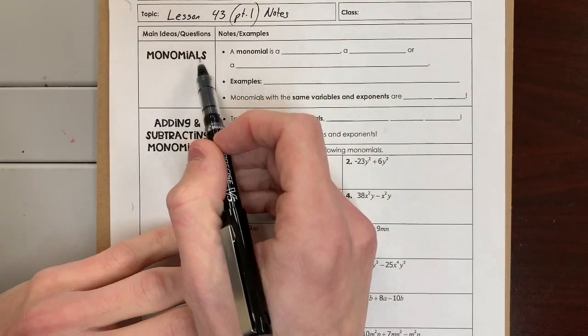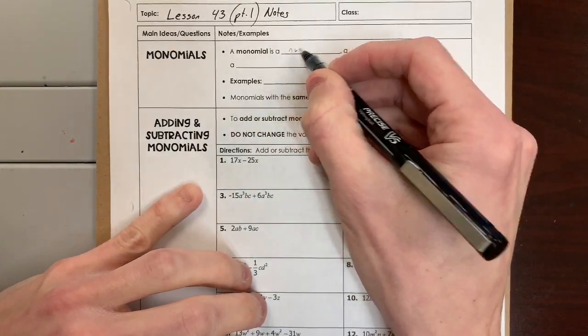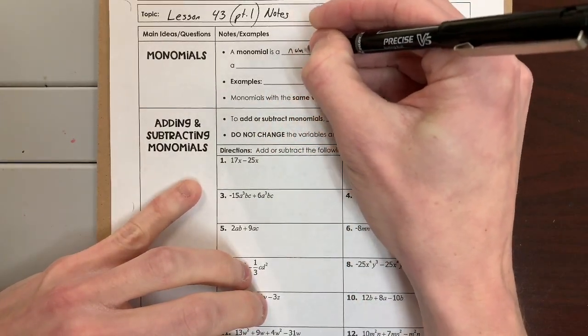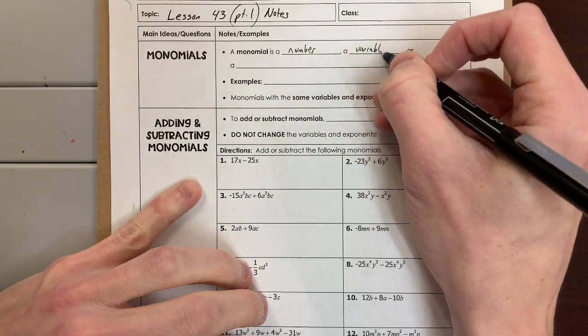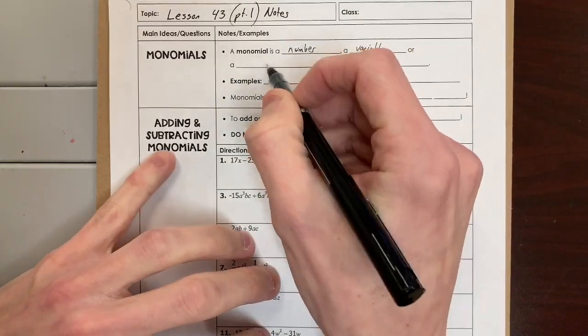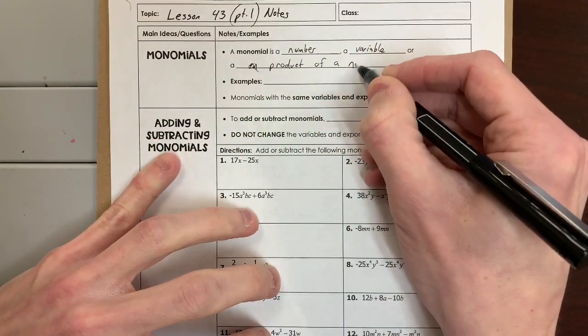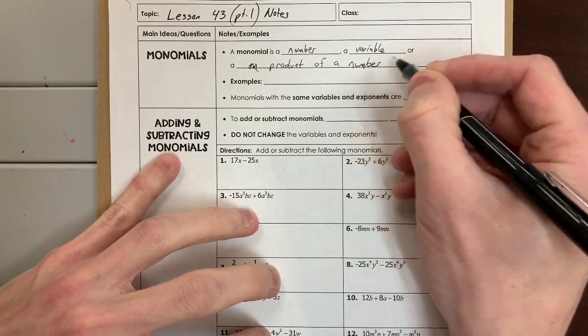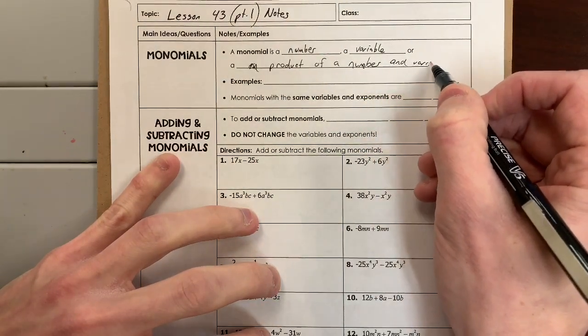We're doing monomials today. A monomial is just simply a number, a variable, or a product of a number and variables.